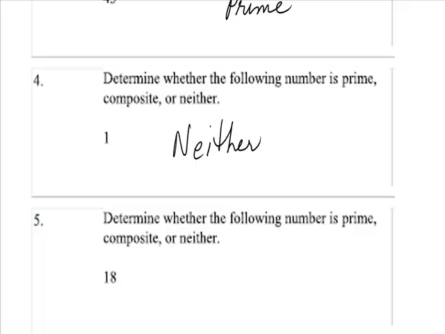Okay. Number 5. Now this is the first one we've tested in a while that is an even number. Now that's helpful. I know that 1 times 18 is a pair of factors. If the number you have to test is even, then 2 is a factor. It goes in there 9 times. So 2 times 9. And I don't have to go any further. There are other factors, but I don't have to worry about it because even numbers are all divisible by 2. That means that there's at least 2 sets of factors, so this is composite.